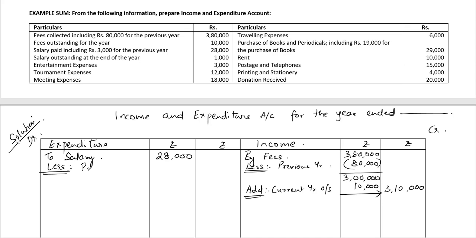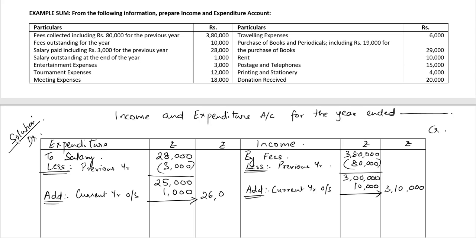So less previous year, 3,000 rupees. We are left with 25,000 rupees. And we need to add the amount of salary outstanding for the current year not yet paid. So current year outstanding, 1,000 rupees. Add it and we are left with 26,000 rupees in the outer column.